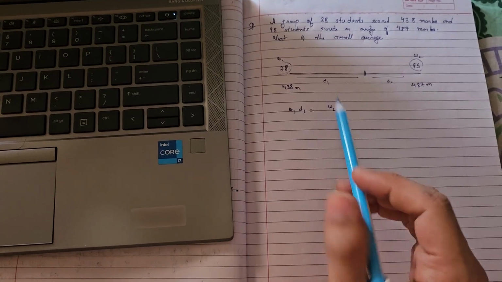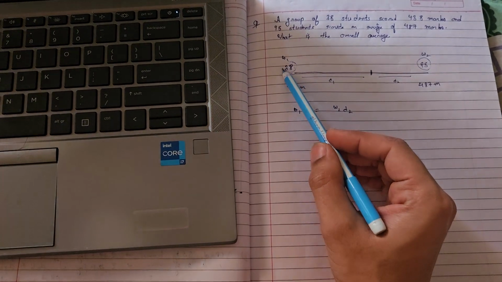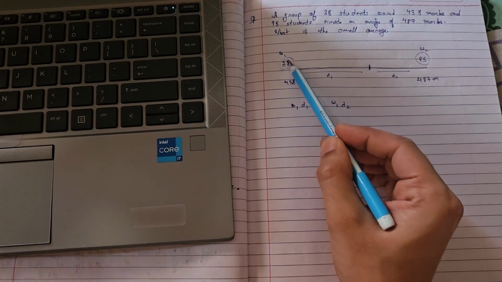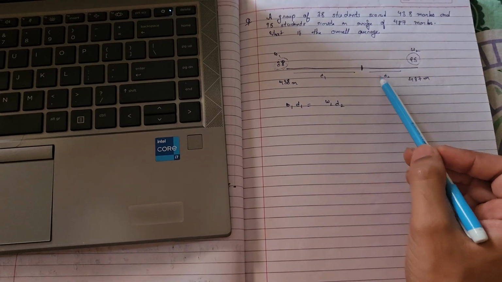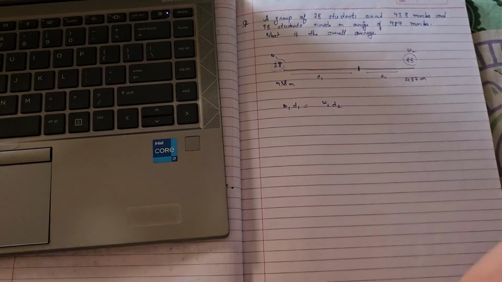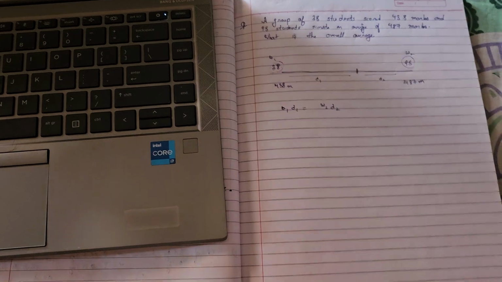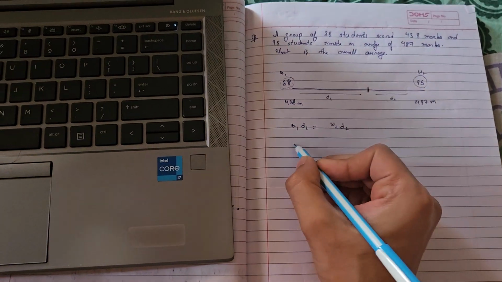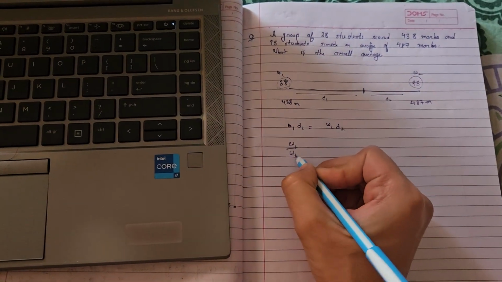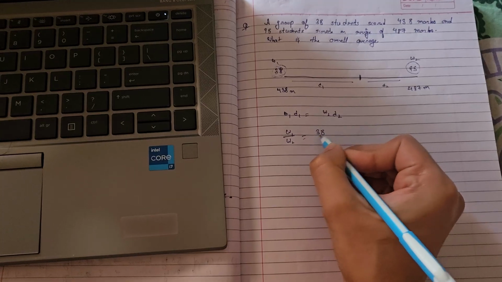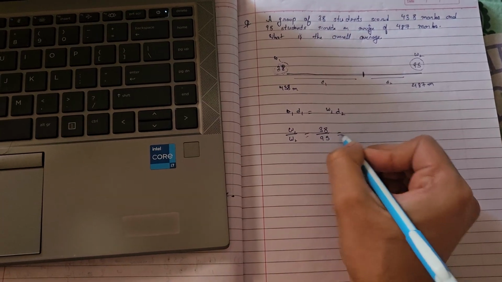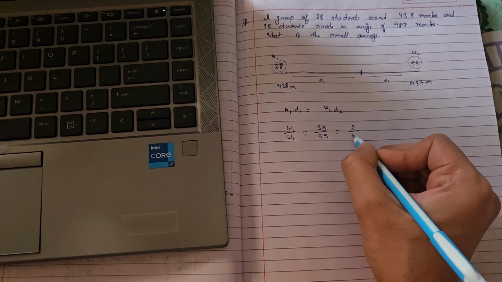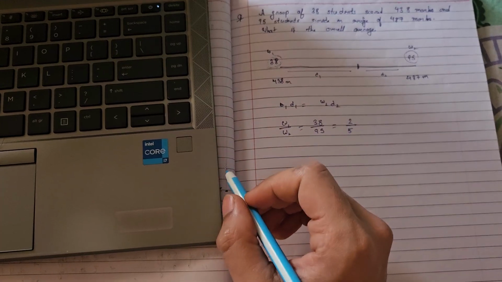Using this, what we can say is that if the weight over here is lesser, the distance over here would be lesser, and the ratio of that distance would be same as the weights. By that, what I mean is, if over here our W1 to W2 is 38 is to 95, which means 2 is to 5, I can cancel this by 19.